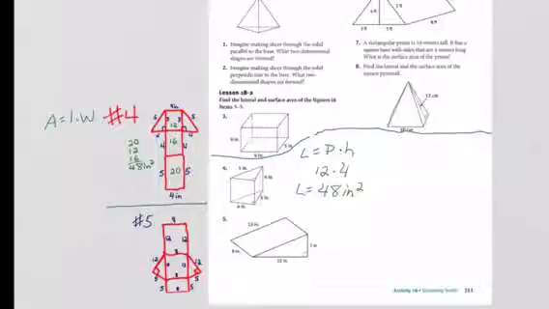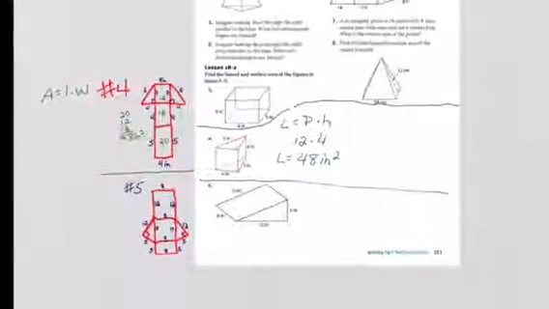All right, now let's take a look at number 5. Let me draw a line here to separate the two. As you can see, I also drew out a net. Actually, let's skip back up to question number 4. I found the lateral area, but I did not find the surface area.